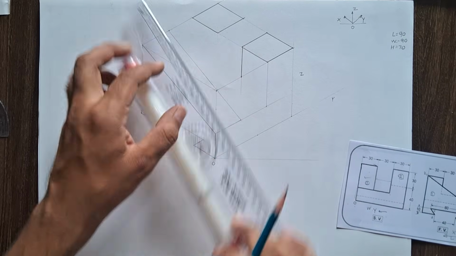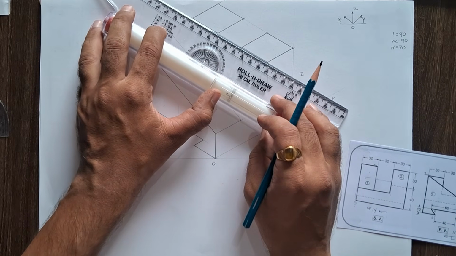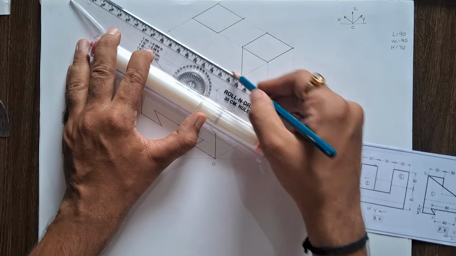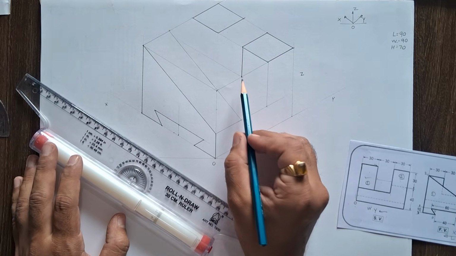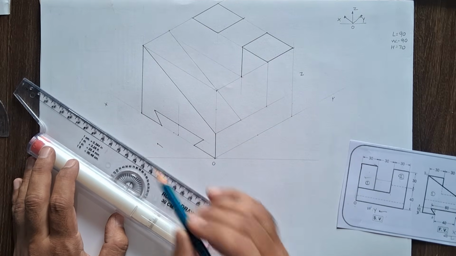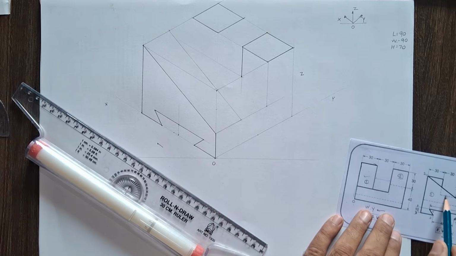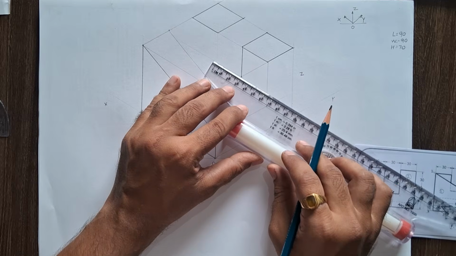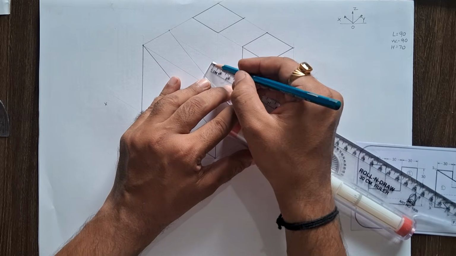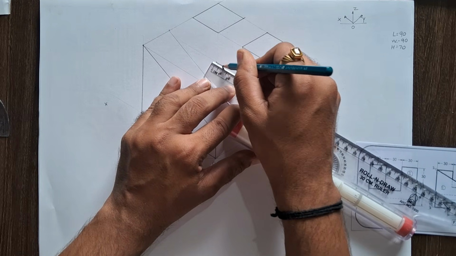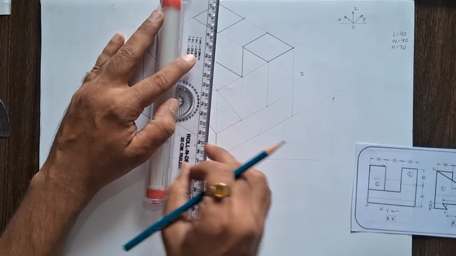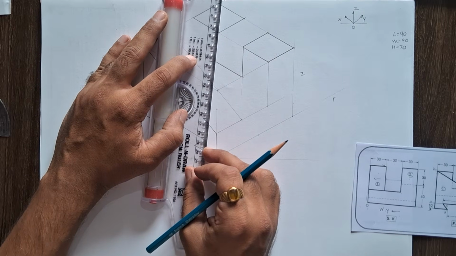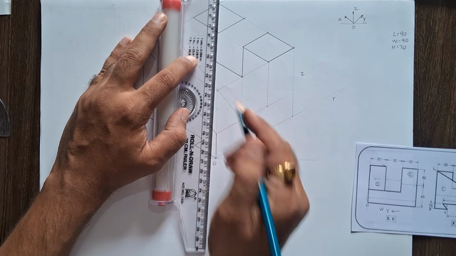Length is 30 mm. Length is 30 mm, means what? This is the x-axis. So here you can see this dotted line is going along the x-axis. So from this point mark a 30 mm line and we can directly join these two endpoints.